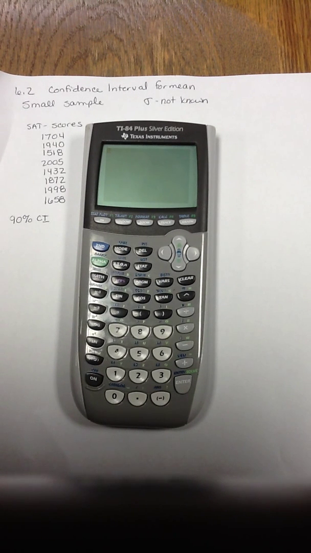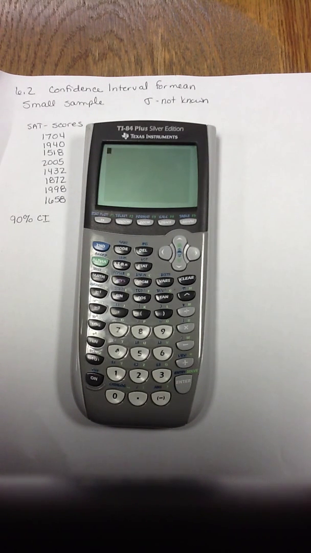In 6.2, we're doing confidence intervals for the mean, but it's based on a small sample with the population standard deviation not known. And I'm going to show you a slightly different route to go with this, showing you a list. So instead of given the mean and the standard deviation, you're going to have to start by inputting a list. What we're going to do is input the list of SAT scores and develop a 90% confidence interval about the mean for SAT scores.